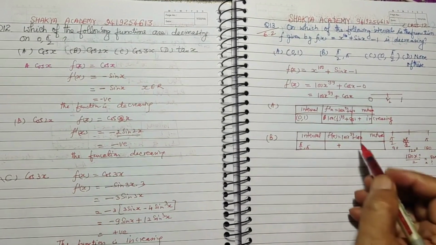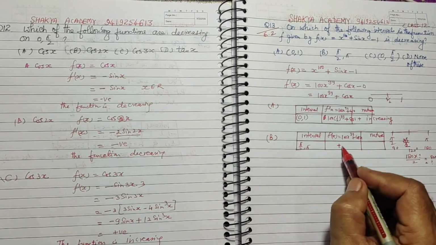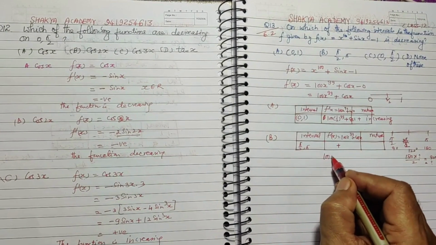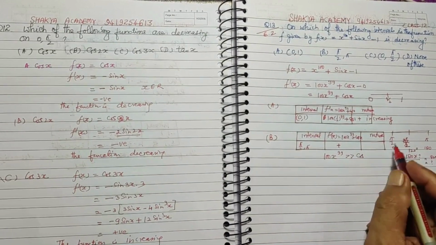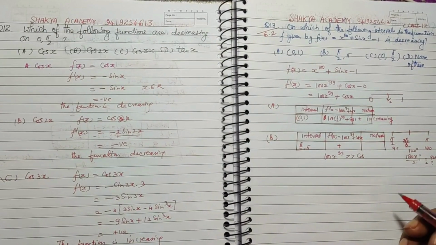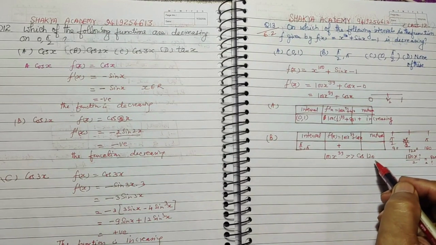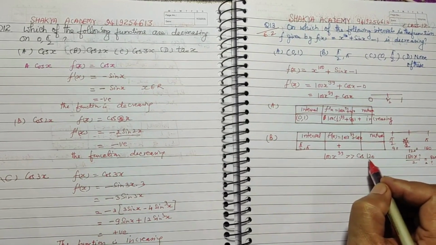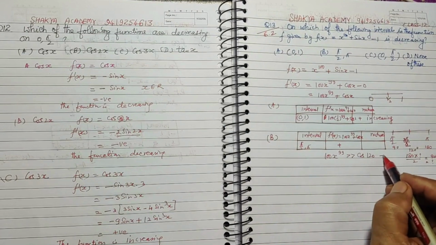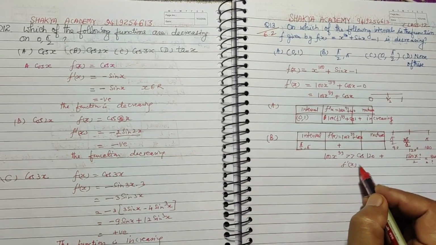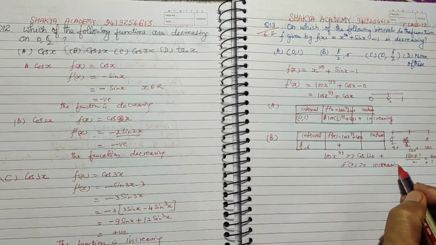This will give us again the positive value. Here cos may be negative, but 100x^99 is much greater than cos 120 degrees. Though it is negative, it is a very small value. So this gives us f dash x greater than 0 and the function is increasing.